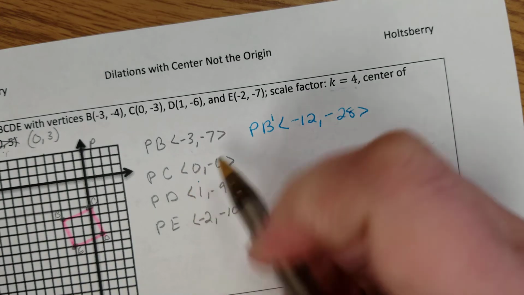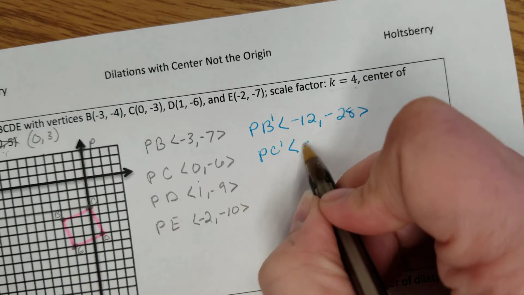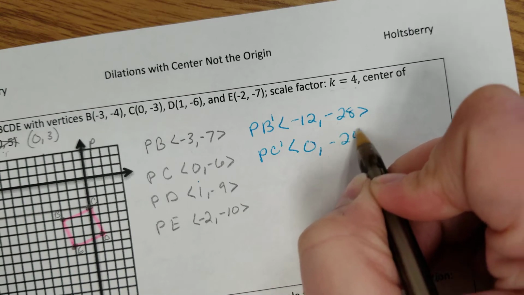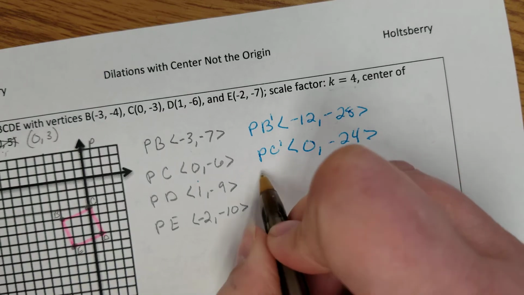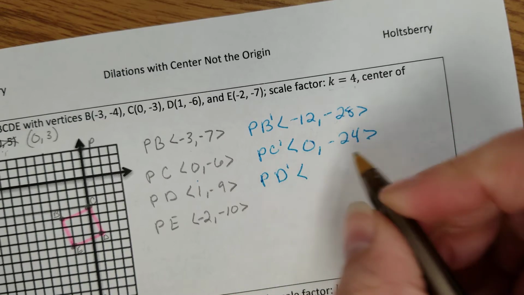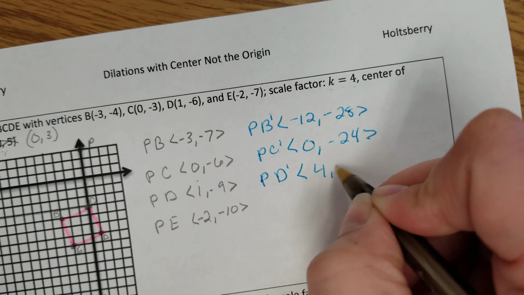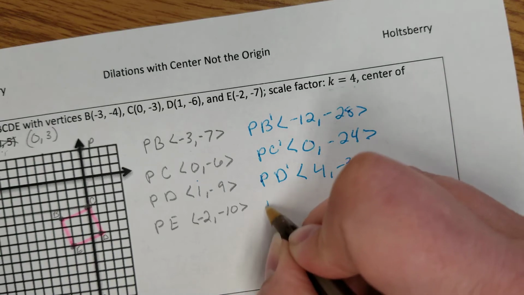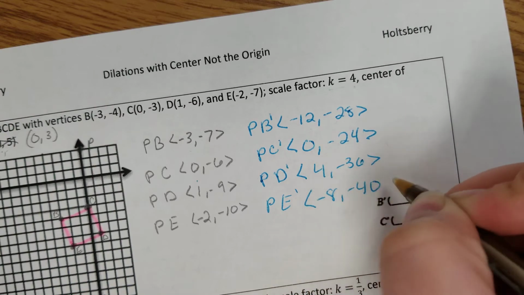And then for this one, we have P to C prime. So we have 0, negative 24. And then P to D prime, we have 4, negative 36. And P to E prime, we have negative 8, negative 40.